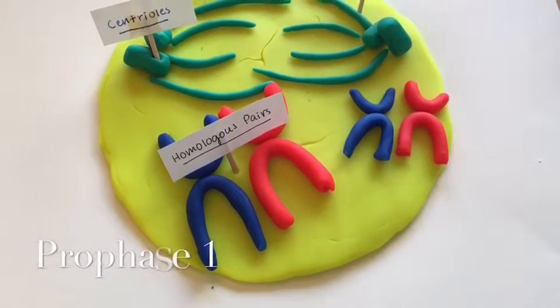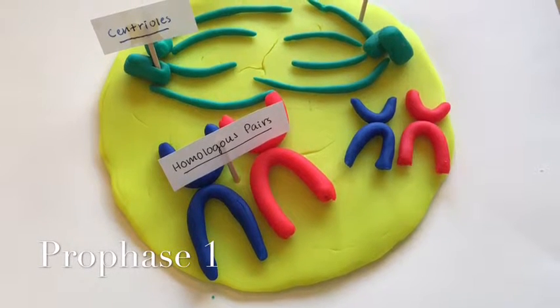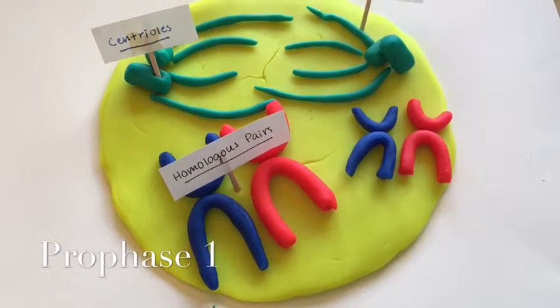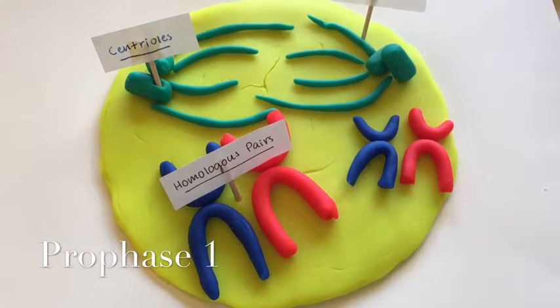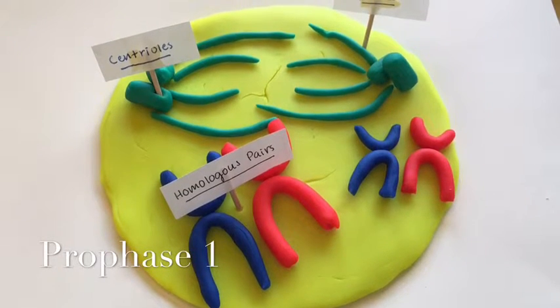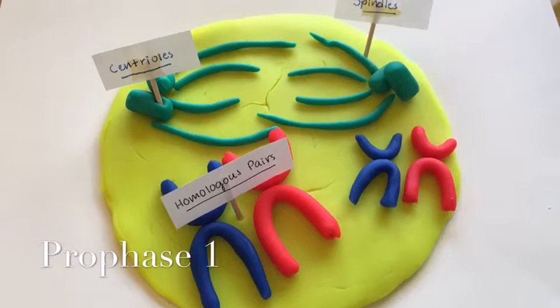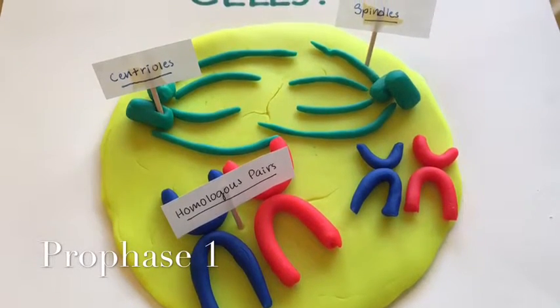At this point, meiosis 1 occurs. The first step is prophase 1. During prophase 1, the chromosomes are first visible and the spindle fibers are created. Homologous pairs, or pairs of chromosomes, one from each parent, are formed from the new chromosomes, making tetrads.